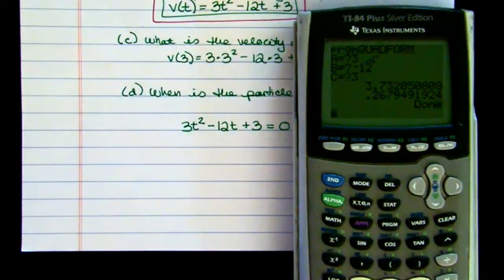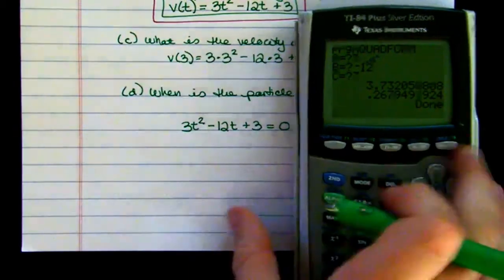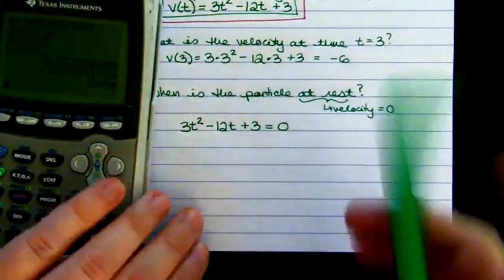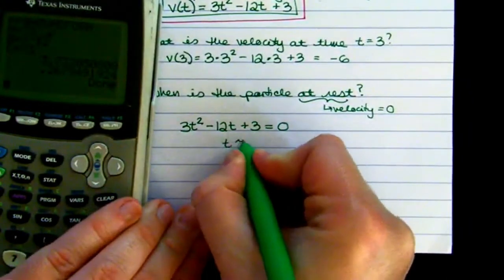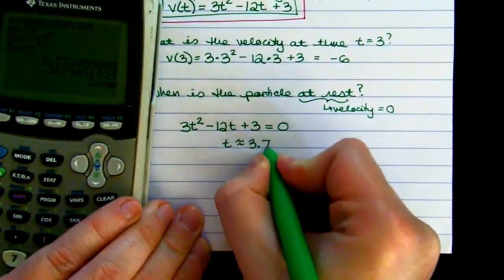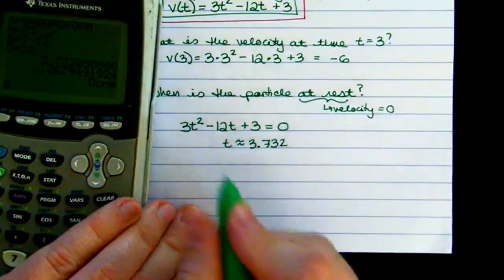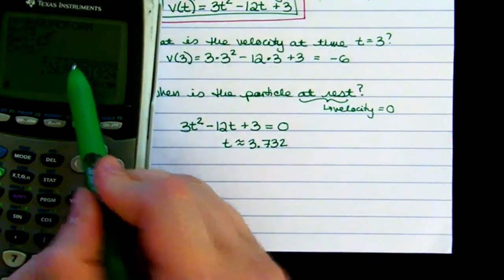Now, as far as decimals and the AP exam goes, the AP exam requires all answers given as decimals to be accurate to at least 3 places. What they mean by that is we're going to say t is about 3.732 would work as an answer, rounding this to the third decimal place.